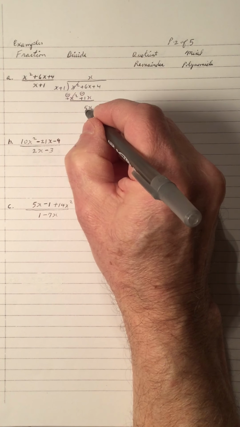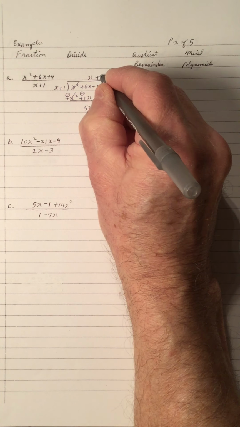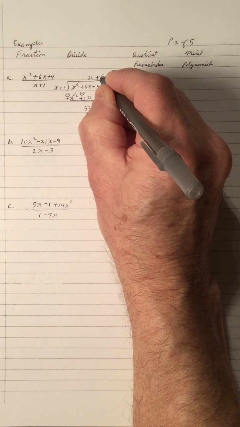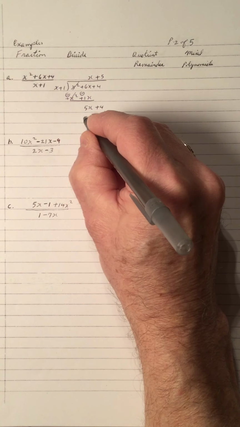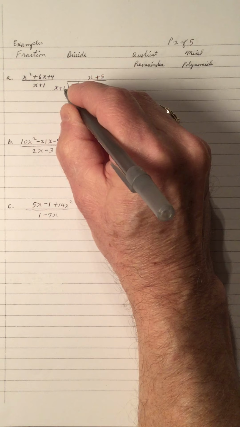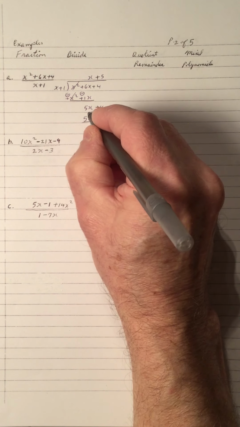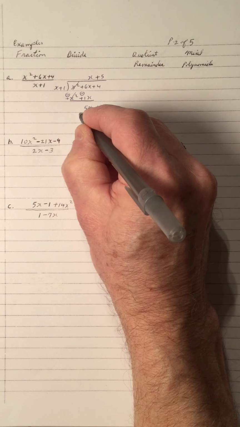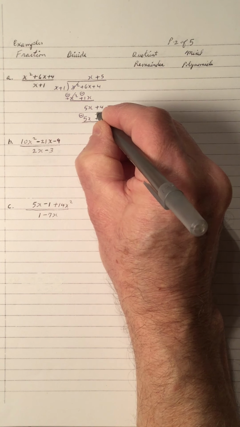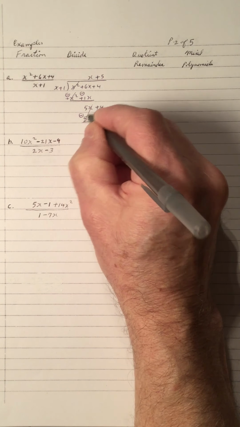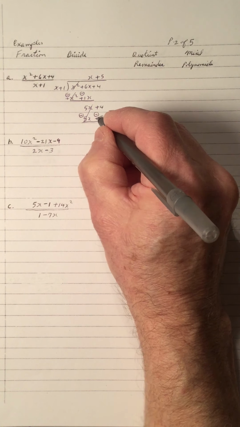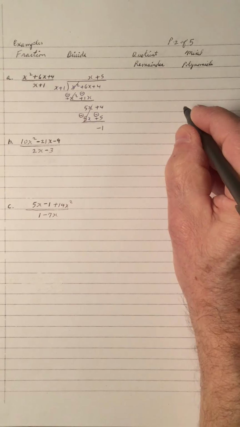And we divide x into 5x to get a plus 5. Positive 5 multiplied by x is 5x. Positive 5 multiplied by 1 is plus 5. And again, we change our signs. Plus becomes a minus, and the plus becomes a minus. And these cancel out when you add them up. And 4 subtract 5 is negative 1.